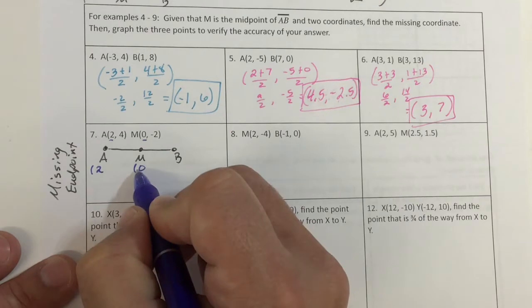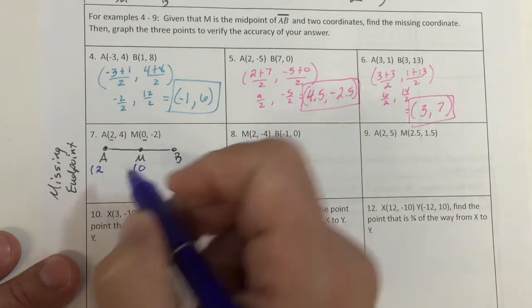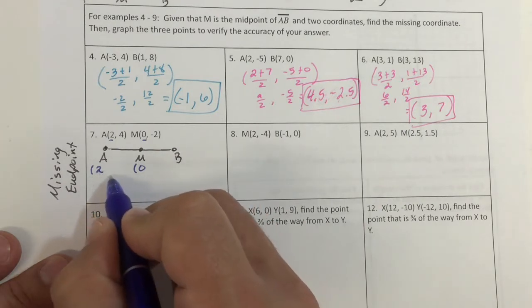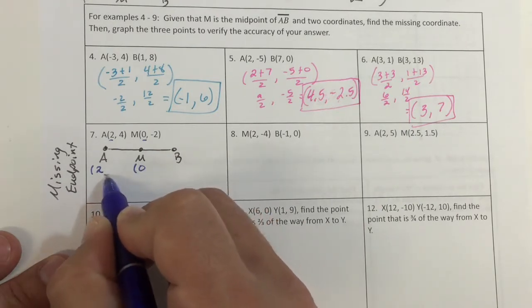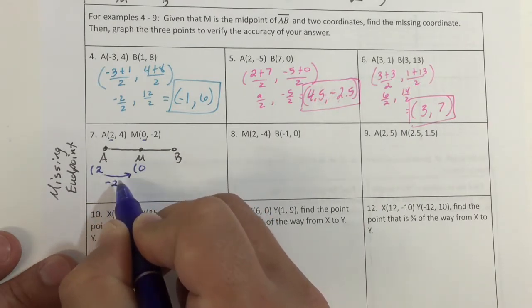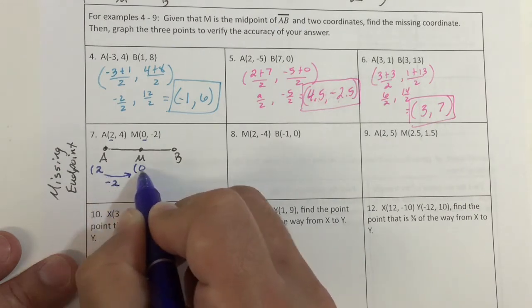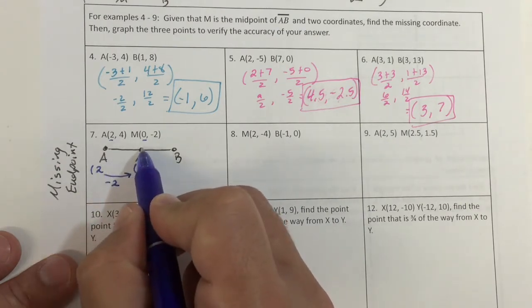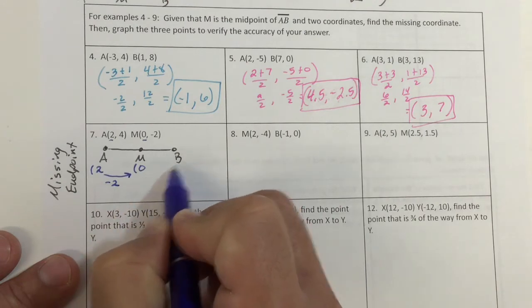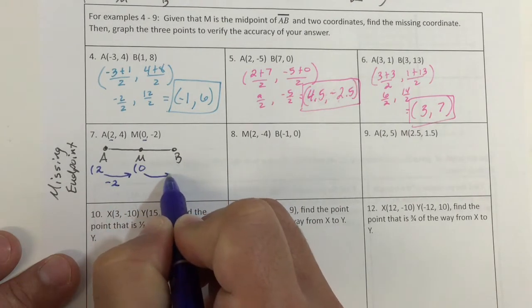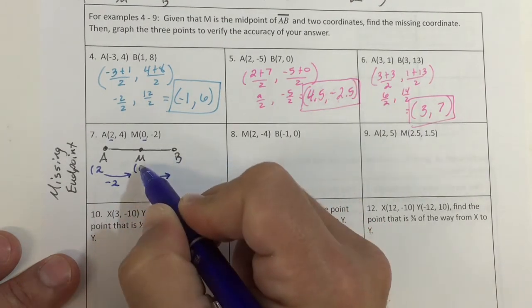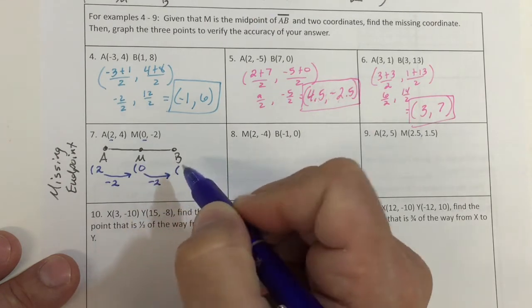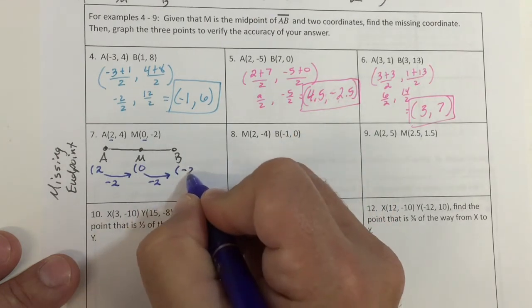So if these are 2 apart, 2 is greater than 0 by 2, right? So if I'm counting this direction to go to the middle, from 2 to 0, I'm actually subtracting 2, right? 2 minus 2 would equal 0. Because this is the middle, I can repeat that step from 0. So I can subtract another 2 from 0 to get to this coordinate, which is 0 minus 2, negative 2.